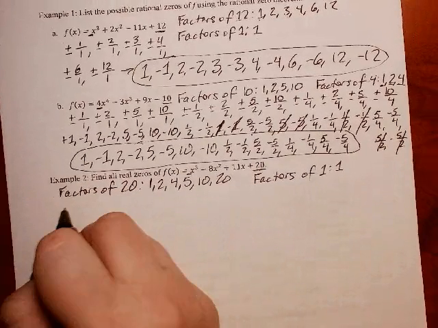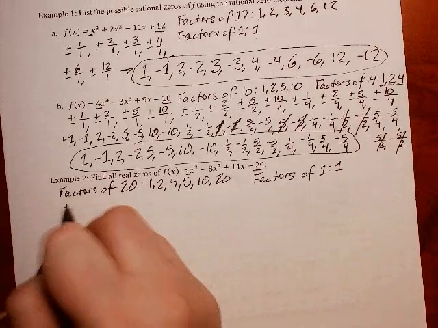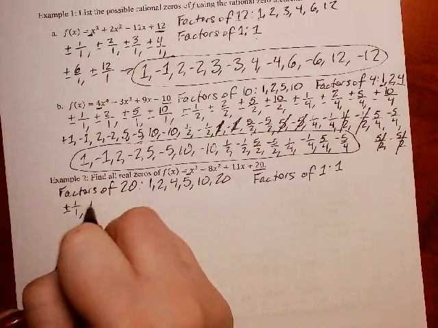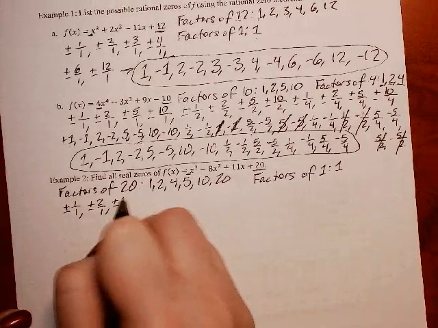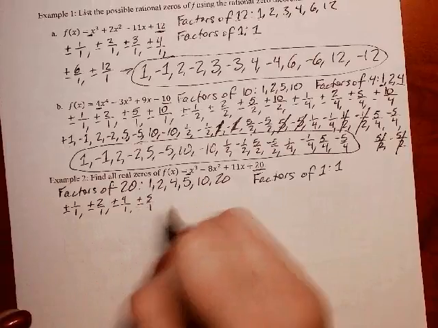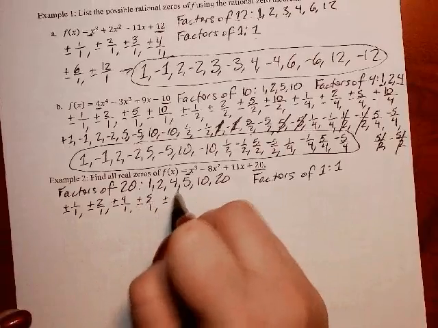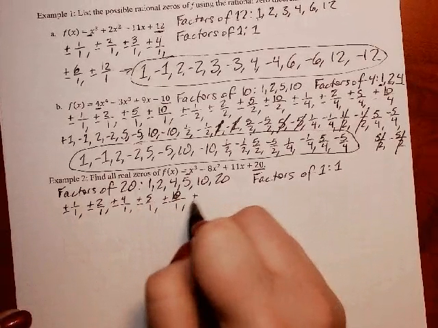So I have positive or negative 1 over 1, positive or negative 2 over 1, positive or negative 4 over 1, positive or negative 5 over 1, positive or negative 10 over 1, and positive or negative 20 over 1.